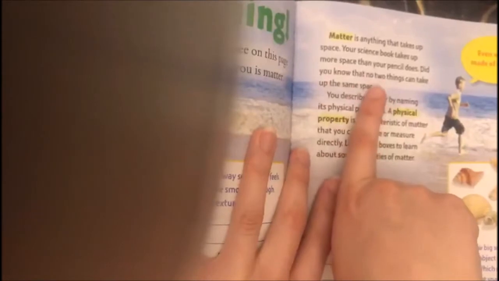Your science book takes up more space than your pencil does. Did you know that no two things can take up the same space? So, you describe matter by naming its physical properties. Let's talk about matter. Anything in this world is matter, even people. We are matter. The air that we breathe is matter, okay? This pencil, this book, everything is matter, because anything that takes up space is matter.